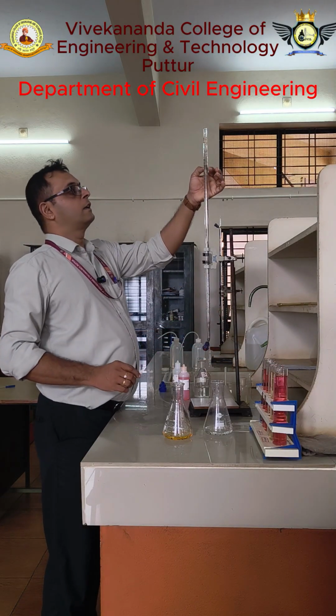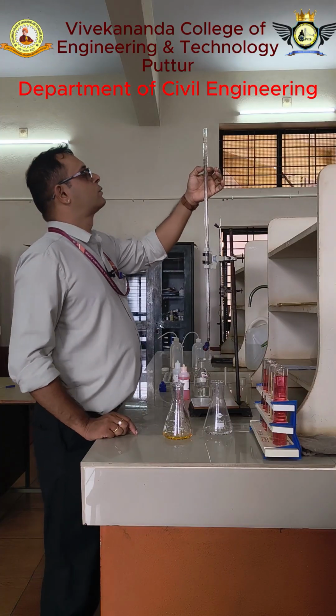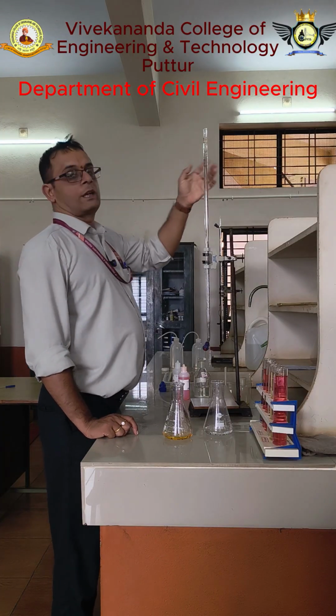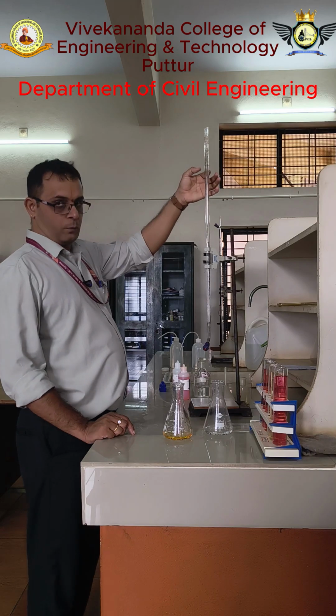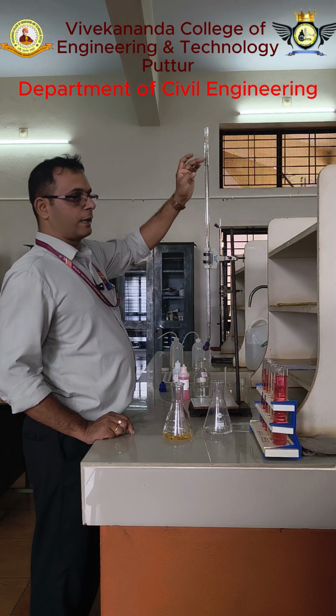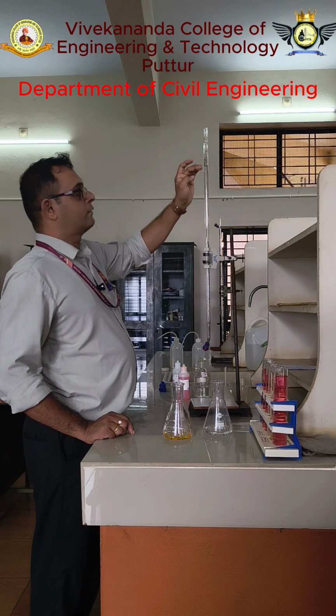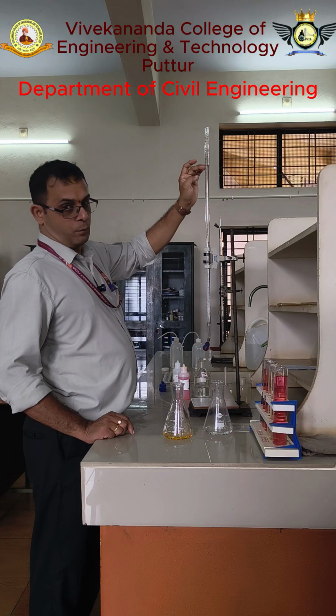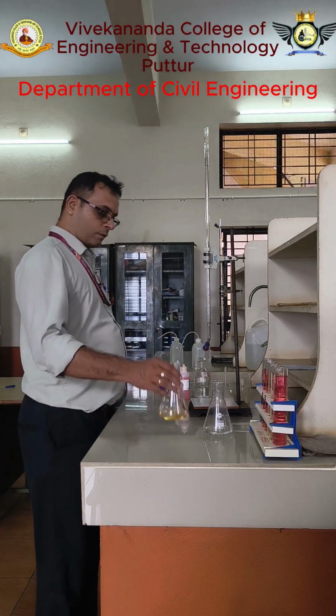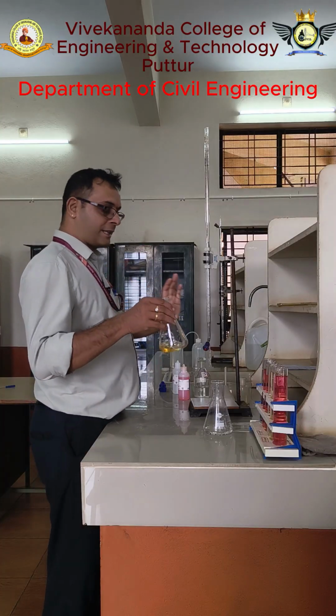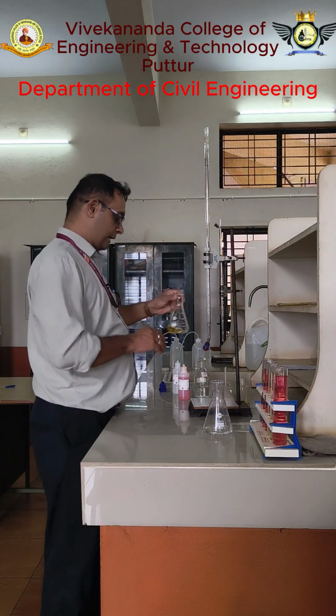So note down the reading. Now it is 2.3. Initial reading I have taken 0 and final reading I have taken 2.3. Now this is the methyl orange acidity, right?